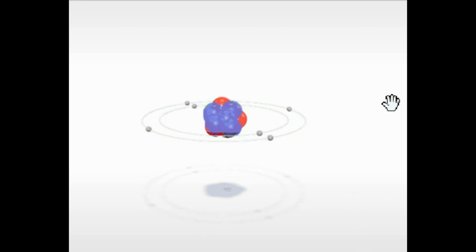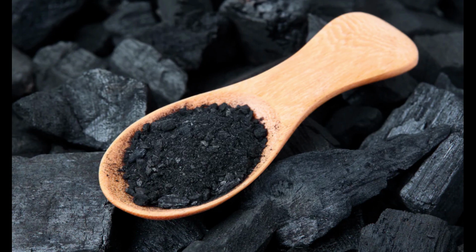Carbon has been known since ancient times. Early humans used it to create charcoal by burning wood in the absence of oxygen. The term carbon is derived from the Latin word carbo, meaning charcoal. In the 8th century, the immense nature of carbon was recognized and studied extensively by chemists. The discovery of carbon as an element is attributed to ancient civilization.